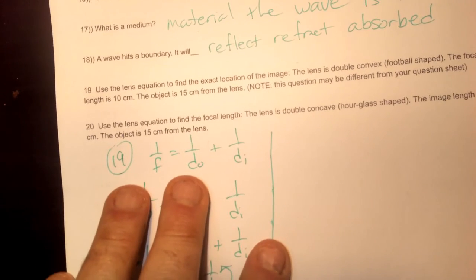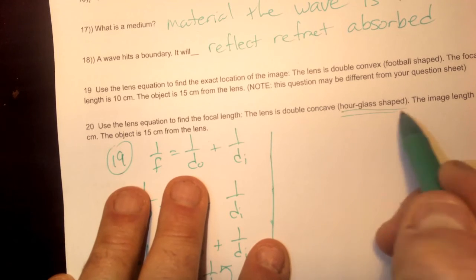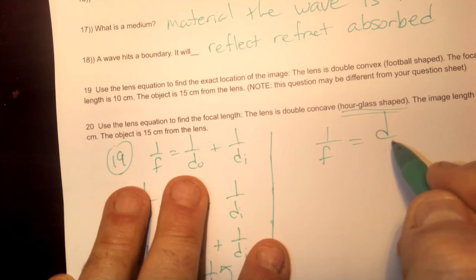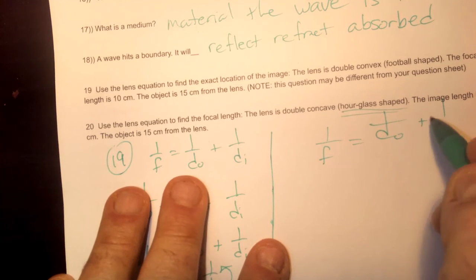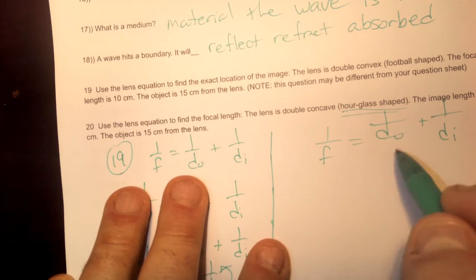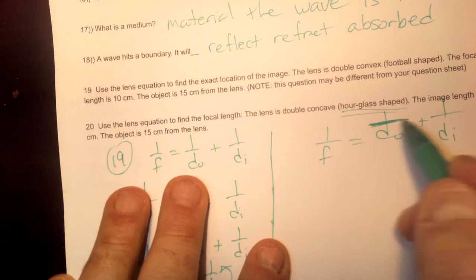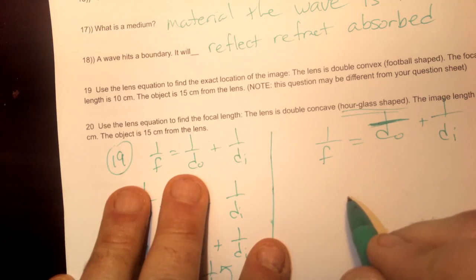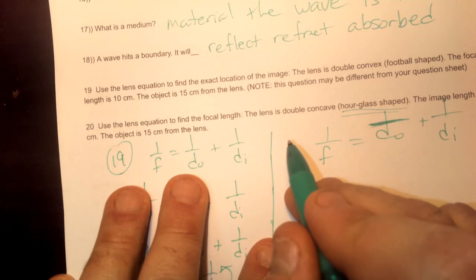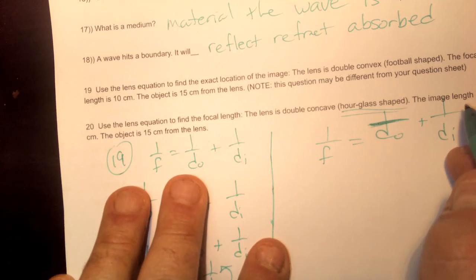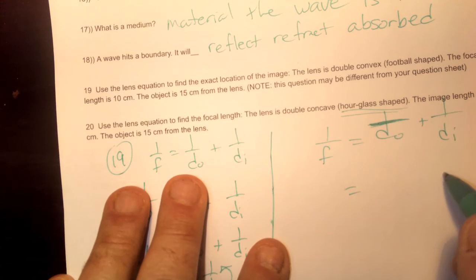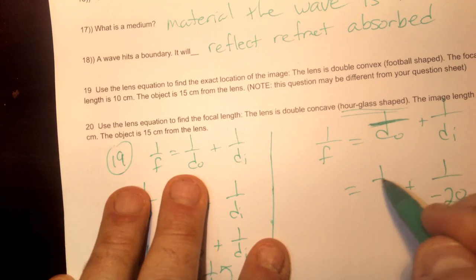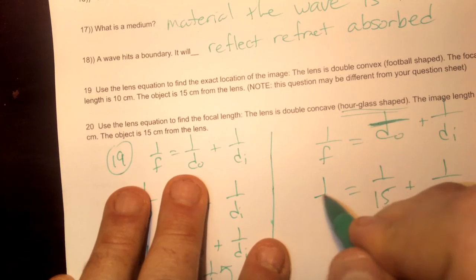Okay, now the next one is an hourglass shape. So we're going to have some negatives involved. Thin lens equation, 1 over f equals 1 over do and 1 over di. So the focal length is going to be negative. Let's see here. Image length is 20. So that's going to be a negative 20. Object distance is 15. And we're looking for the f.